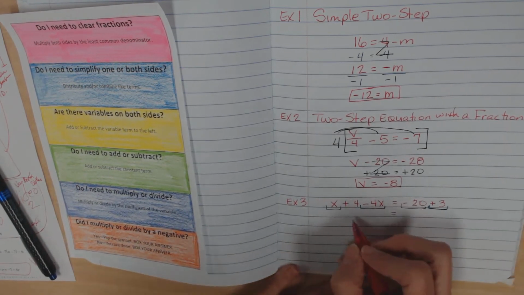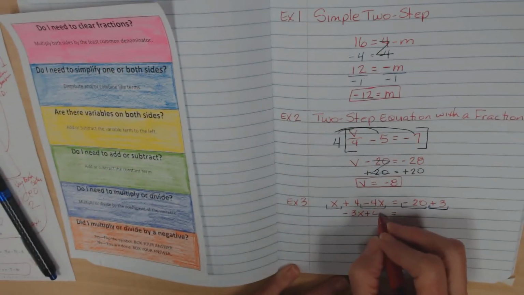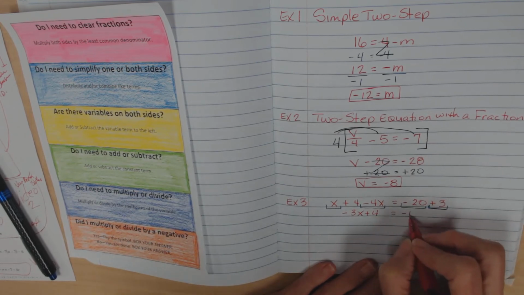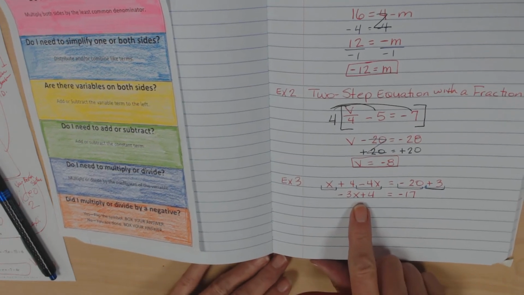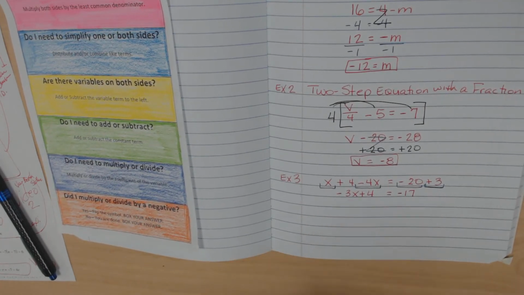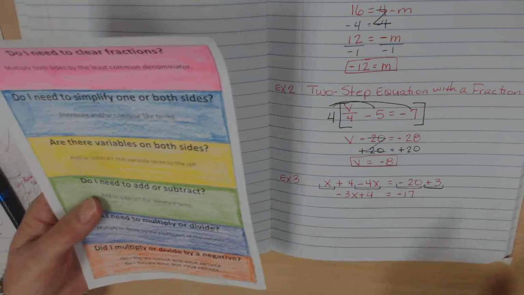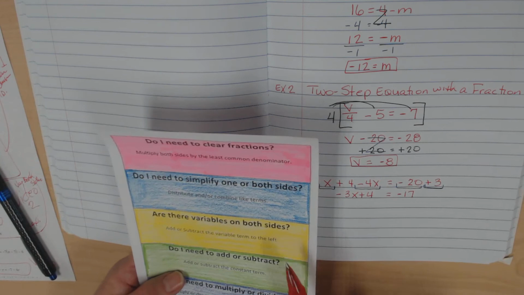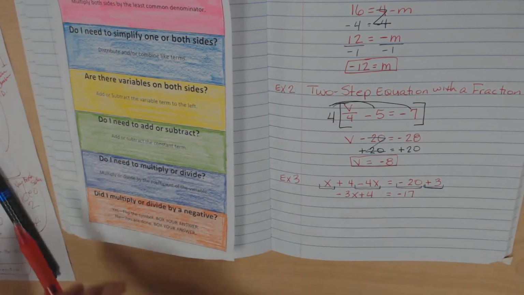1x minus 4x is negative 3x, and then we bring down the plus 4. On this side, negative 20 plus 3 is negative 17. Now this side can't have any more simplification done to it. It is as low as it can go. And this side is also as low as it can go as far as combining and the number of terms that we have. So now we look to see if we have variables on both sides. We actually only have a variable on the left-hand side, so we're going to solve for this variable.